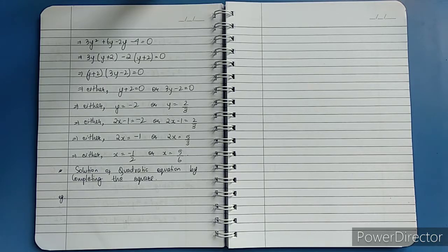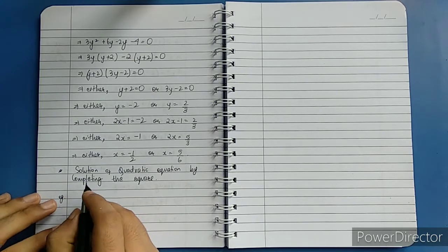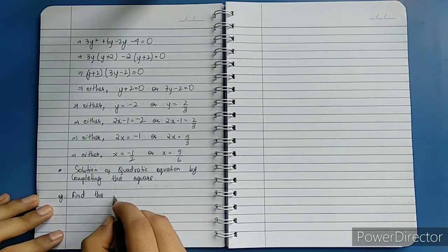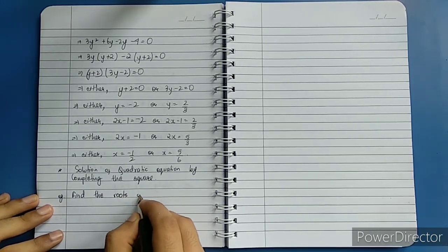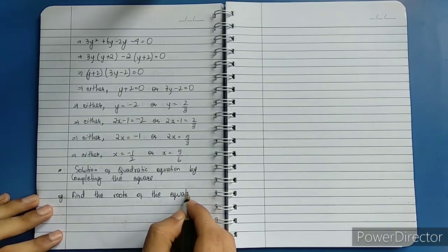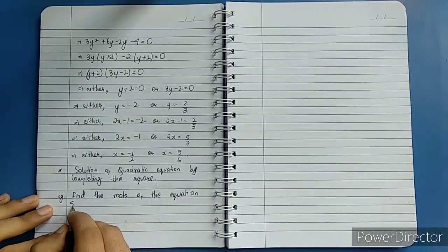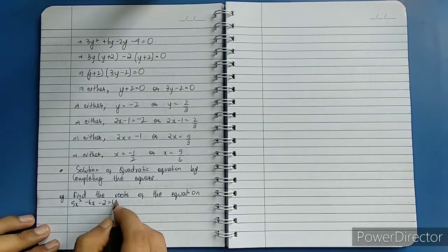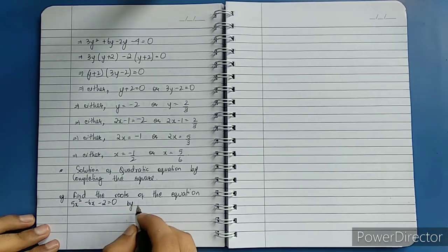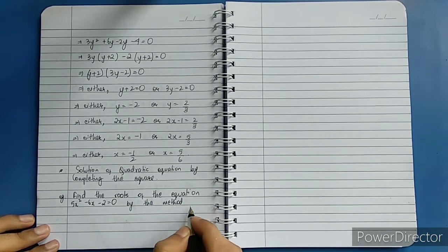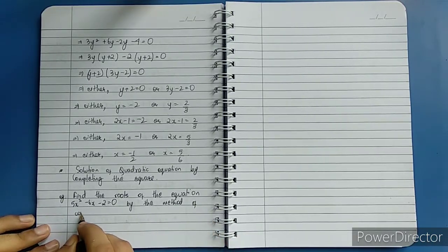So first question, find the roots of the equation 5x square minus 6x minus 2 equals to 0 by the method of completing squares.